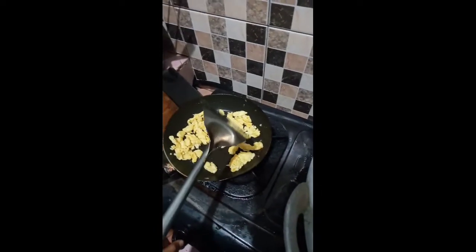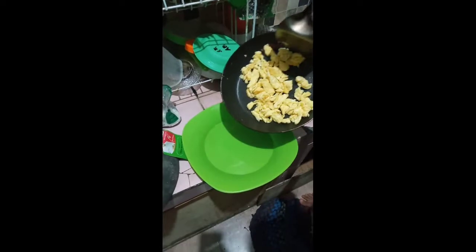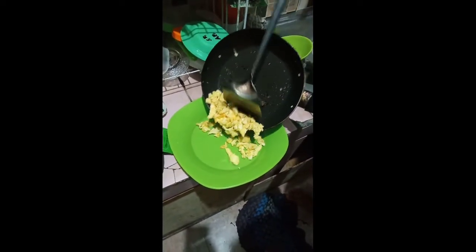Turn off the stove. Step 7. Lift the egg, put it on the serving plate, and your scrambled egg is ready.